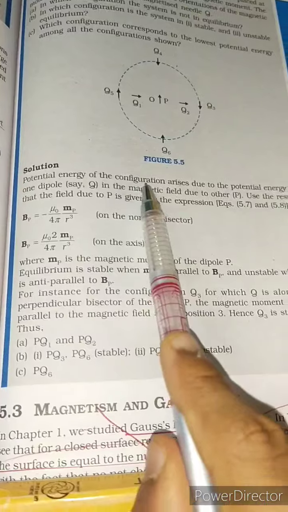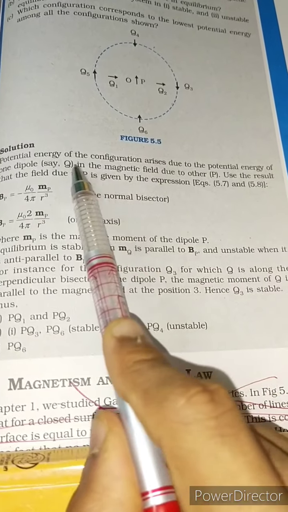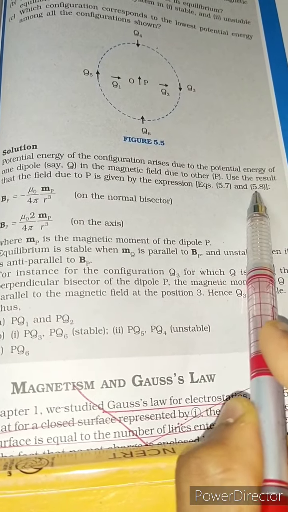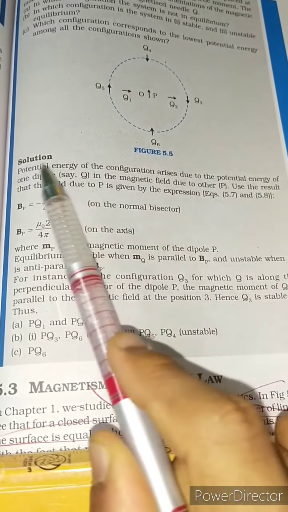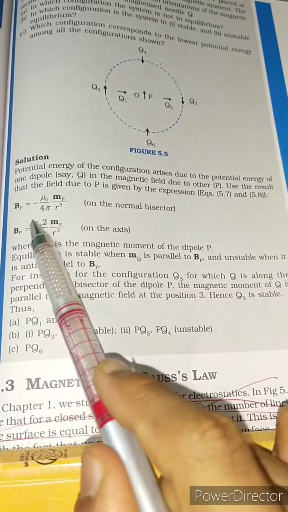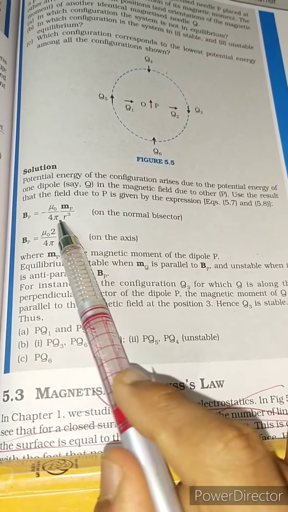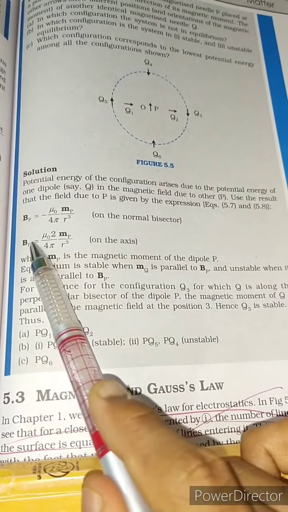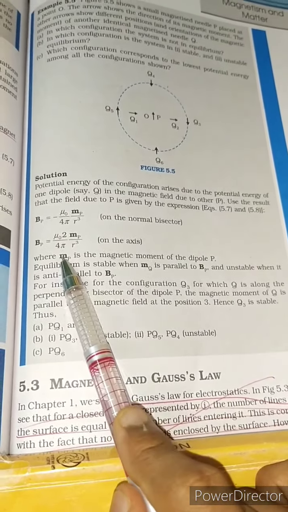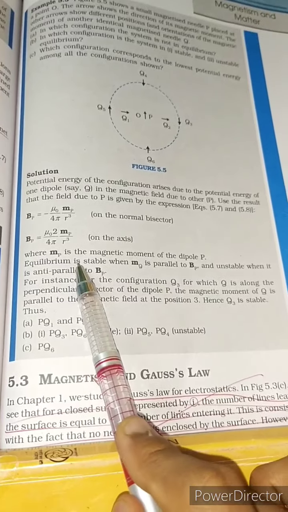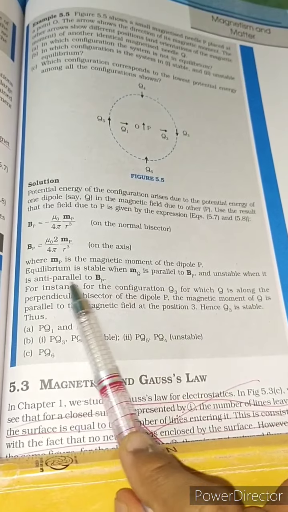The solution: the potential energy of the configuration arises due to the potential energy of one dipole, say Q, in the magnetic field due to the other, P. Use the result that the field due to P is given by the expressions in equations 1 and 2, that is B_P equals minus mu naught M_P divided by 4 pi R cube on the normal bisector, and B_P equals mu naught 2 M_P divided by 4 pi R cube on the axis, where M_P is the magnetic moment of the dipole P. Equilibrium is stable when M_Q is parallel to B_P and unstable when it is anti-parallel to B_P.